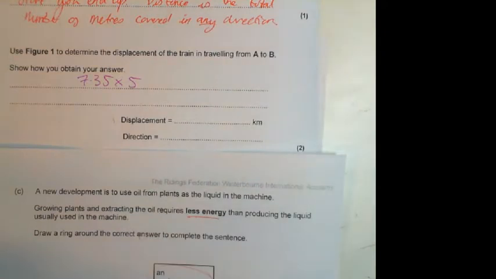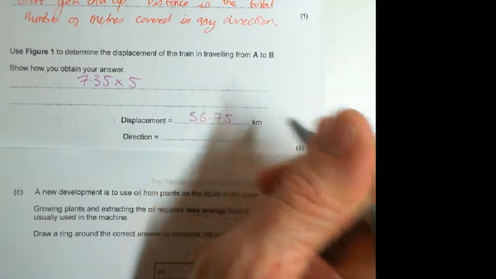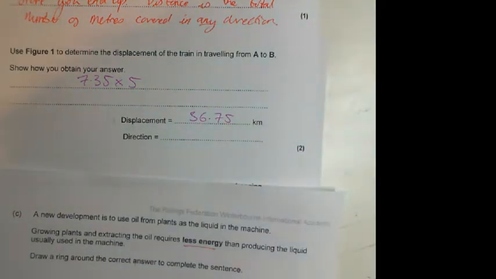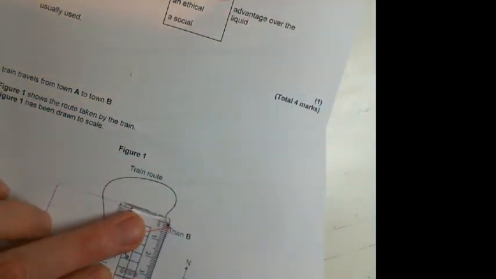So what have we got? We've got 7.35 times by 5. 36.75. That's your displacement. It's already in kilometres, so I don't need to convert. And then the direction, well, let's do it properly. Three and a half down.